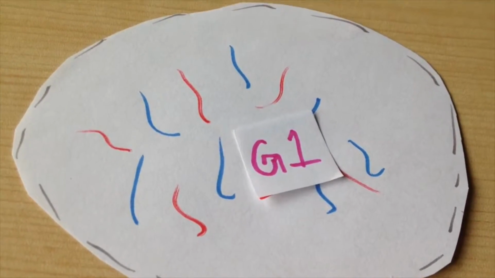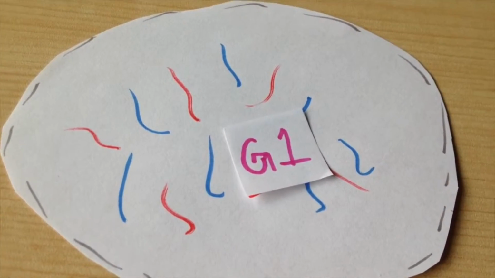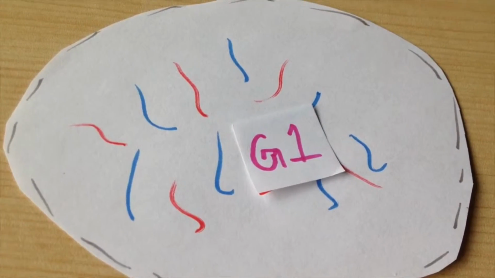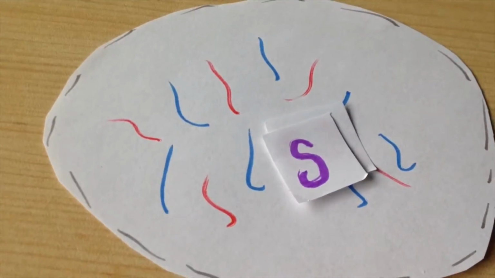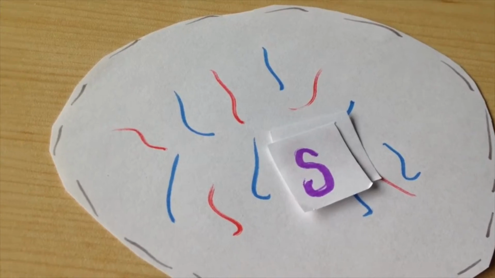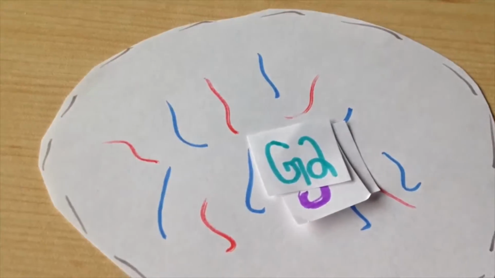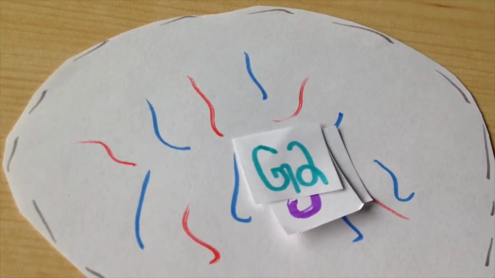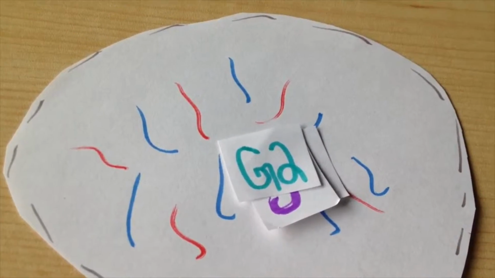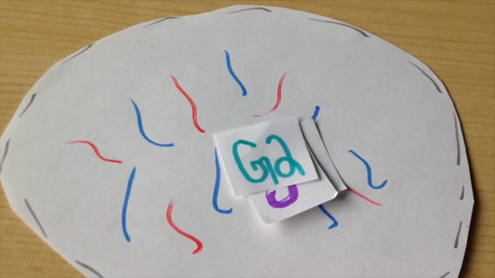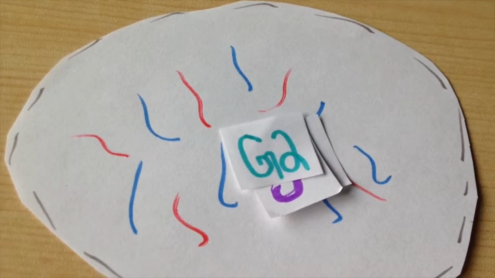G1 is going to be the first phase, which is the first gap. This is where the cells grow while the chromosomes duplicate. The next step is going to be the S phase, and this is synthesis, where the cell just grows some more. After that, it goes into G2, which will be the second gap, and it is ready to divide for mitosis to begin. The cell division of mitosis is a process of many steps until the 2 daughter cells are made.